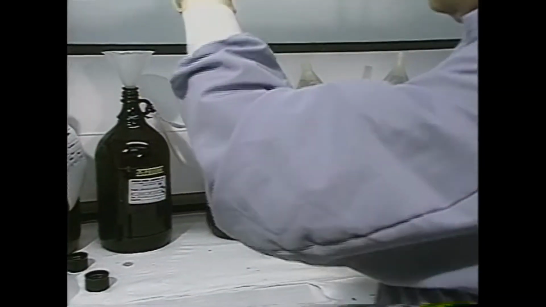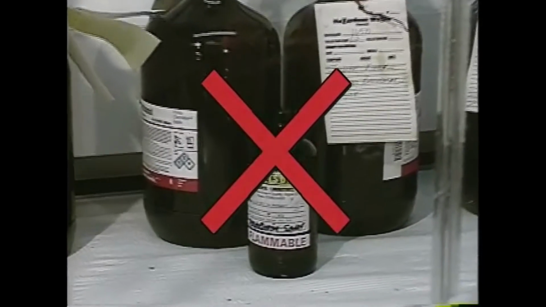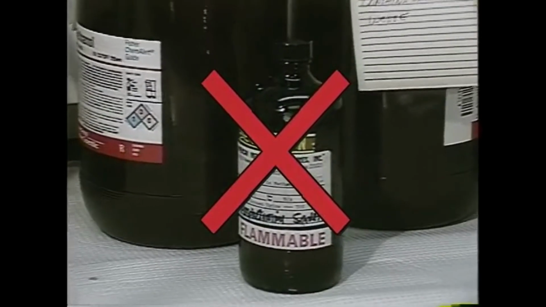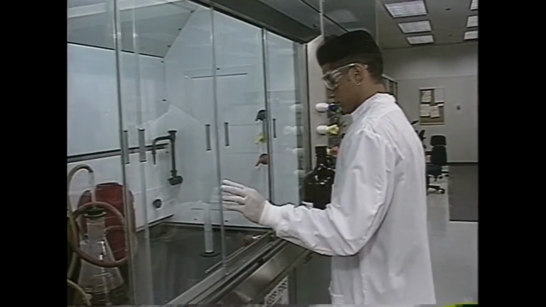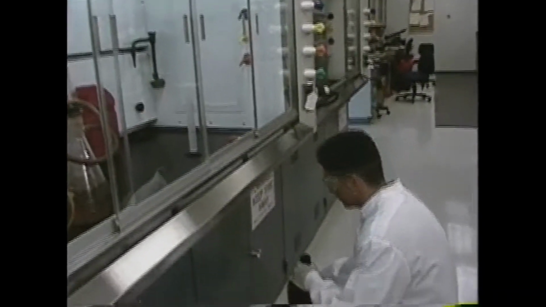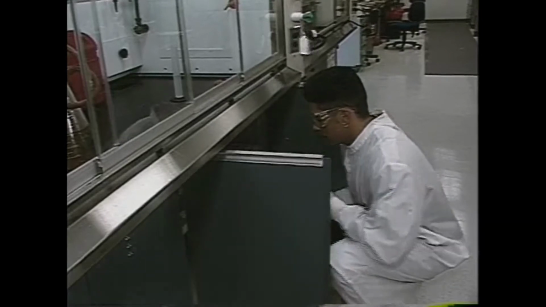Remember that a lab hood is a tool for your protection, not a storage cabinet for materials or equipment. Storing chemicals in a hood can be dangerous, especially if they are flammable or reactive. So always return supplies and glassware to their appropriate storage places.